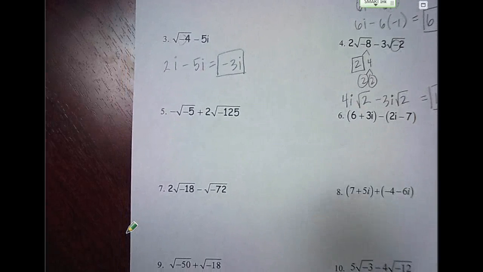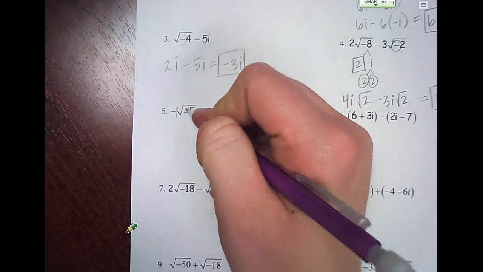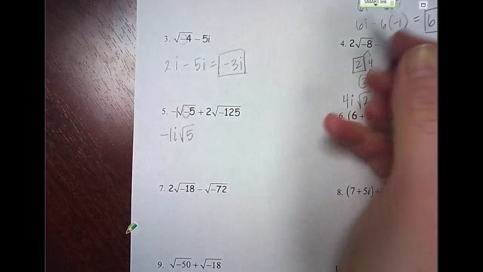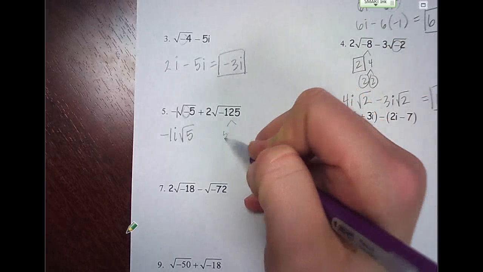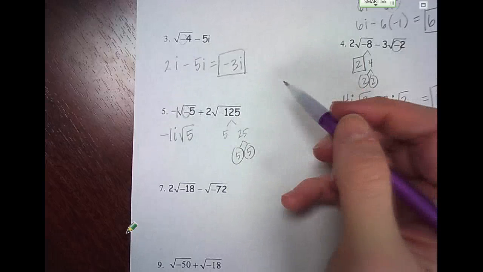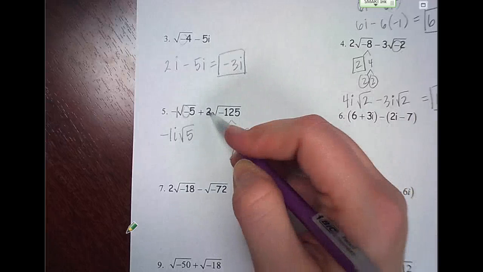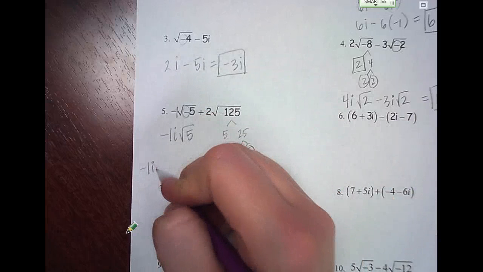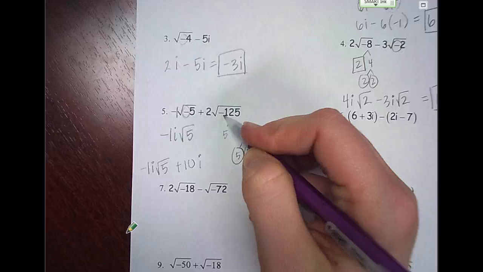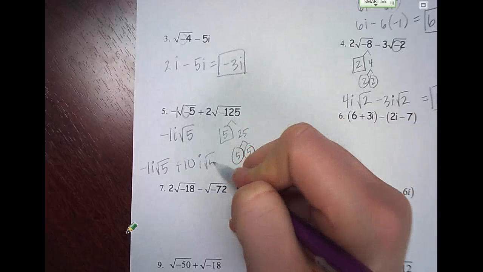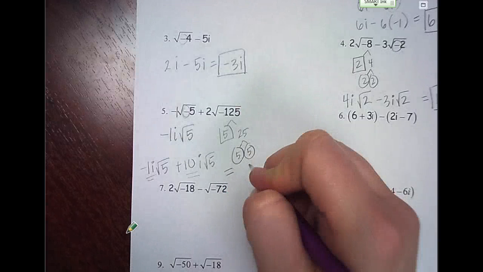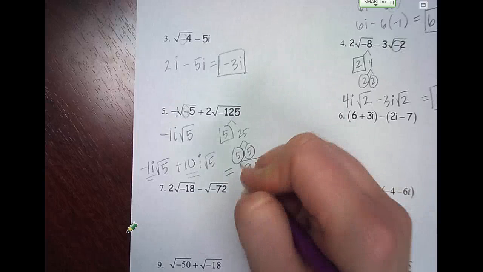Number 5. So I have a negative 1 on the outside, and I have this negative on the inside. So that's going to become a negative 1i square root of 5. And then let's simplify this, 125. So that's a 5 times 25, 5 times 5. So if I pull out this 5, that becomes a 10. So I have negative 1i square root 5 plus 10i because of the negative. And then left on the inside is a 5. So I have a negative 1 plus a 10, which equals 9i square root of 5.